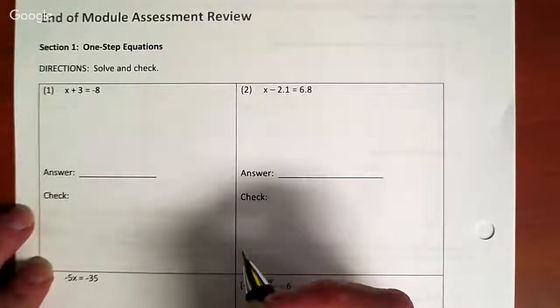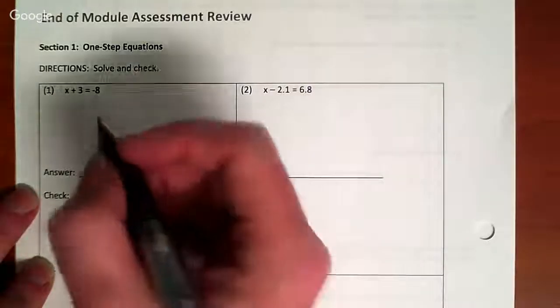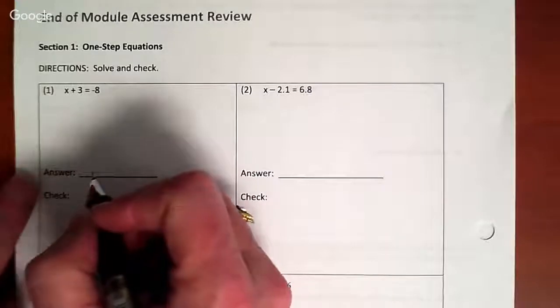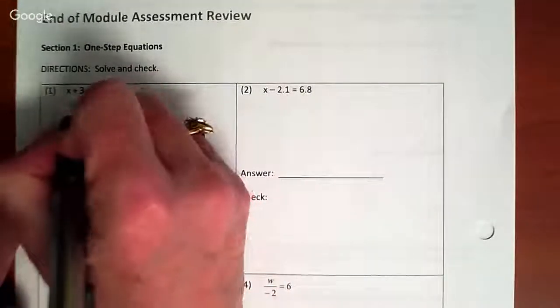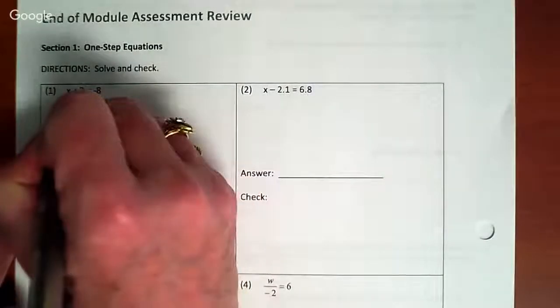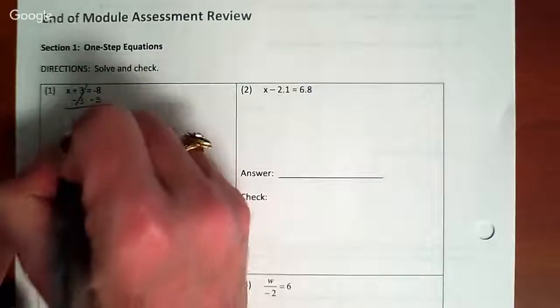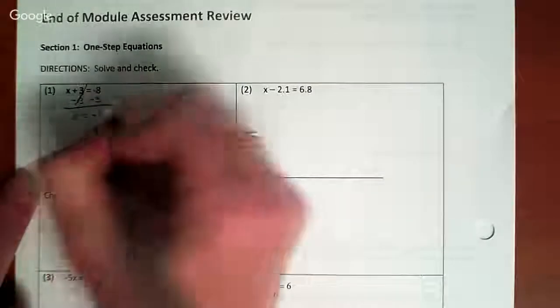This is the end of module assessment review for module 3, expressions and equations. Our first example is x plus 3 equals negative 8. Remember, subtract 3 from both sides. We have x equals negative 11.